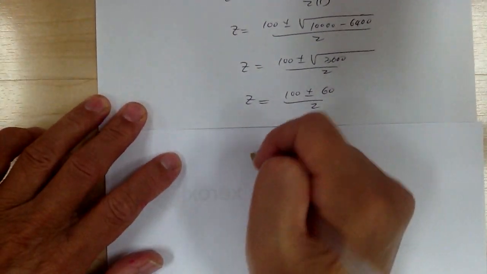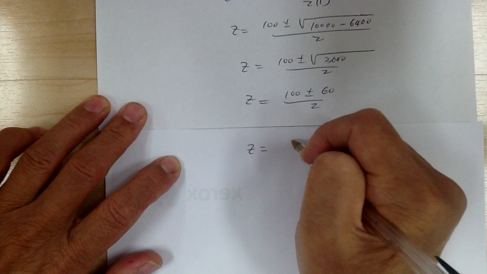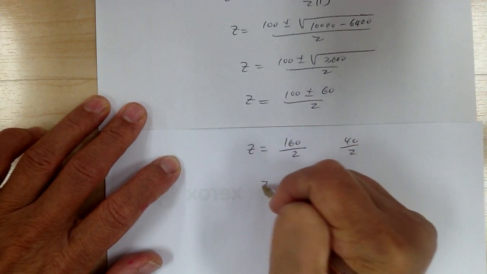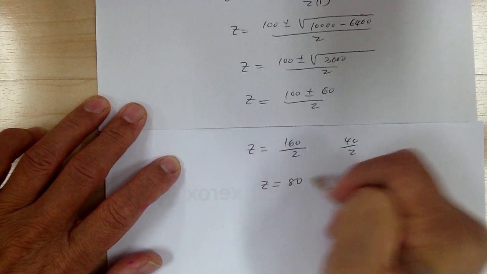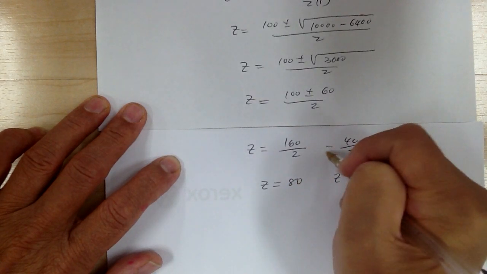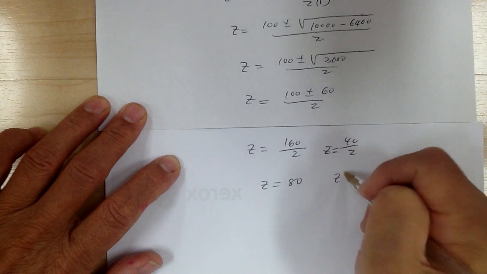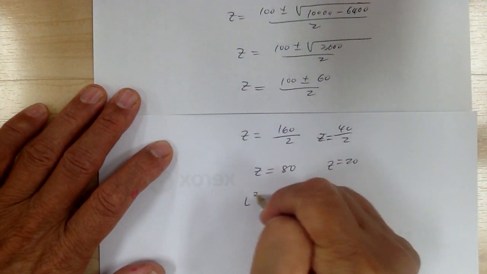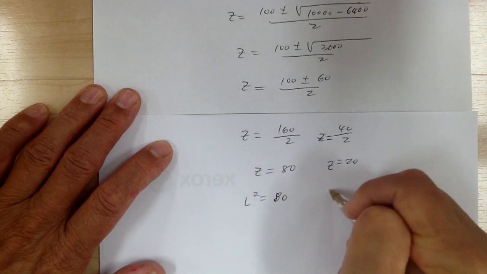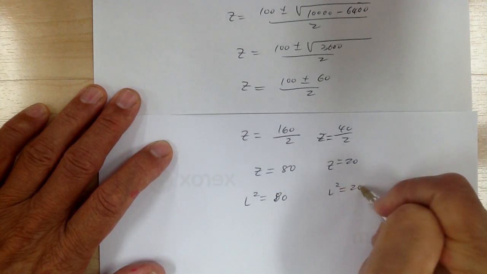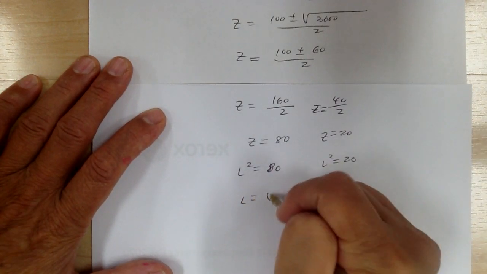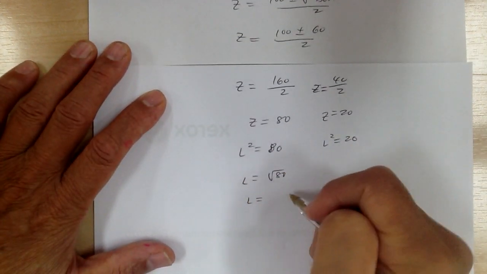Okay, and just continue on. So z equal to 160 over 2 or 40 over 2. So z equal to 80, z equal to 20. Then after you put it back, you got L squared equal to 80, L squared equal to 20, and then L equal to square root of 80.